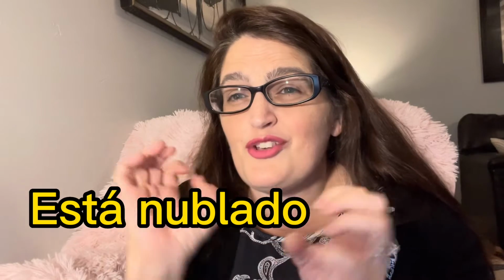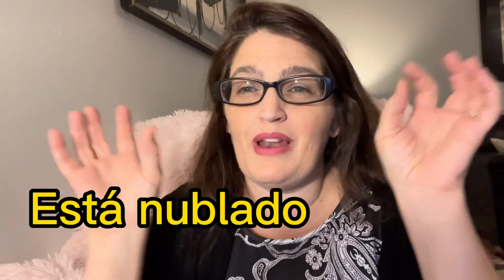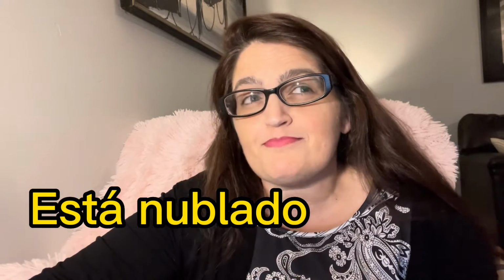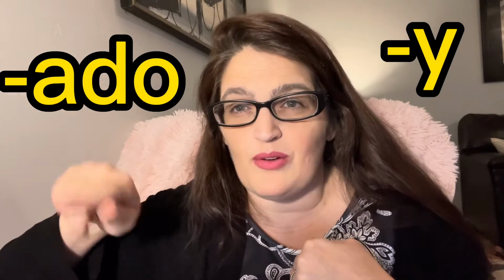What if it's cloudy? Está nublado. It's cloudy. Nublado. See, it ends with ado. Nublado, nevado, despejado, soleado. All these words end in ado. Ado on the end of the word means what we would write a Y at the end. We would double the consonant and add a Y. Sunny, soleado.